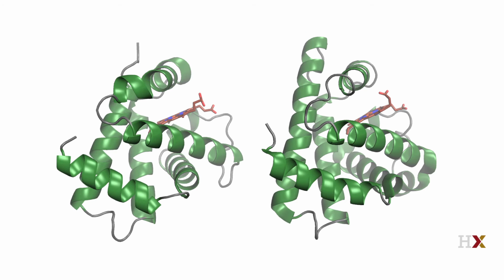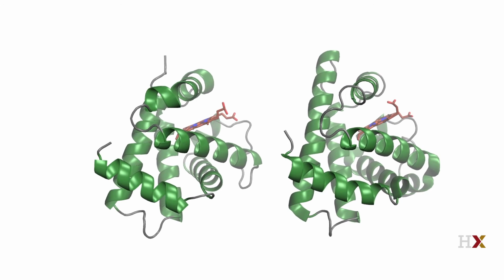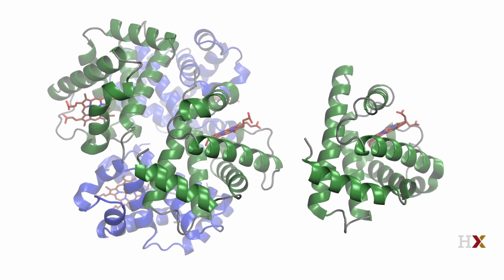This assembly of multiple polypeptides into one functional unit is called the quaternary structure of a protein. We often call these individual polypeptides subunits. These subunits can have different primary structures. Here, hemoglobin has 2 subunits of alpha hemoglobin and 2 subunits of beta hemoglobin. As we'll explore later in the course, the quaternary structure of hemoglobin leads to very important functional properties that are not possible for monomeric proteins like myoglobin.